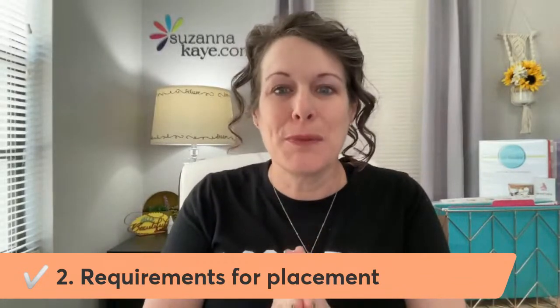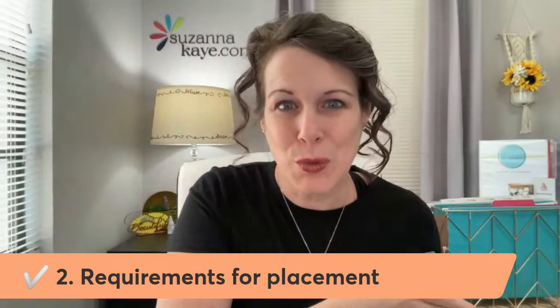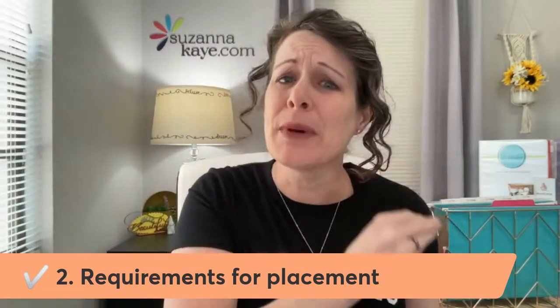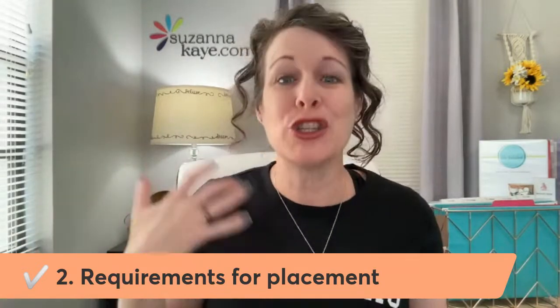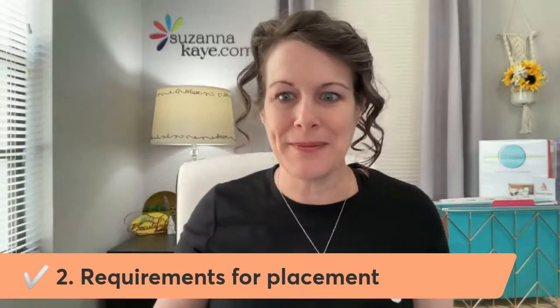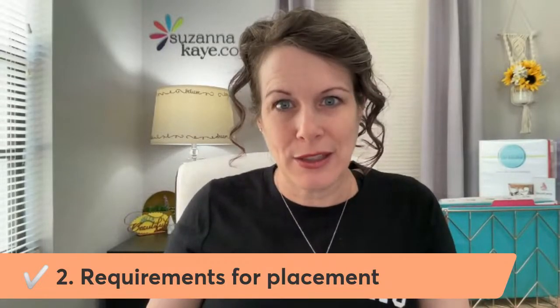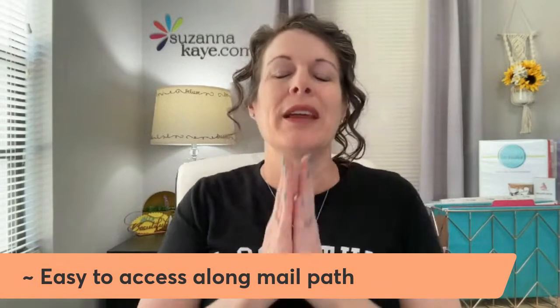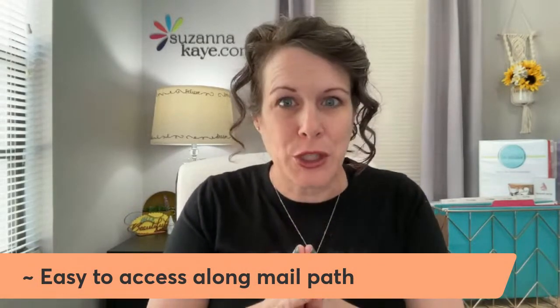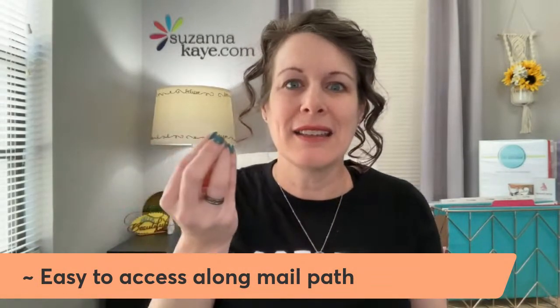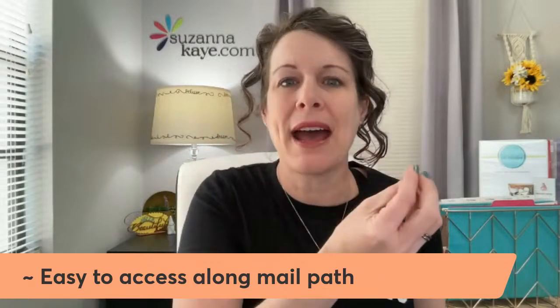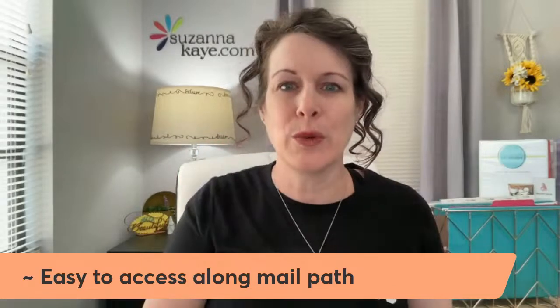But you need it to be as easy as possible so you can not only get papers into it when they come into the home, but also so you remember to check it and get the papers out of it, to do the actions with the papers, right? So when we are thinking about where to place your action file, one of the options would be an easy access place along the path that you take into the house with your mail.